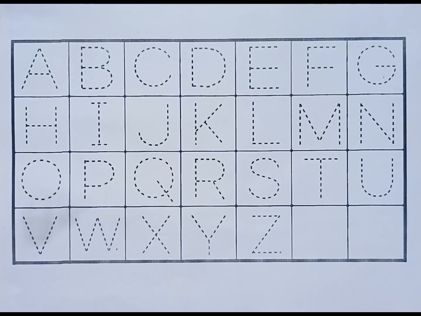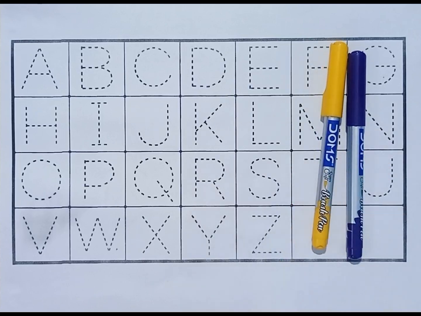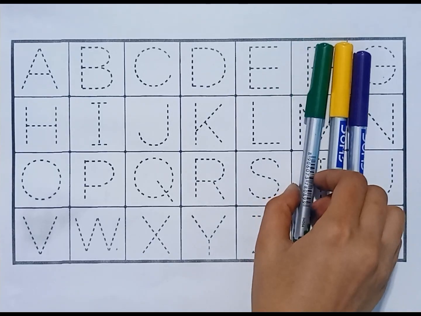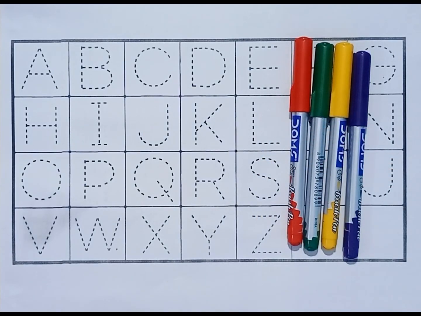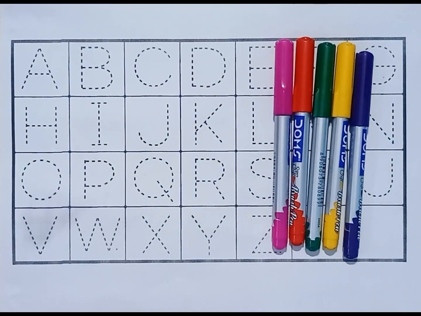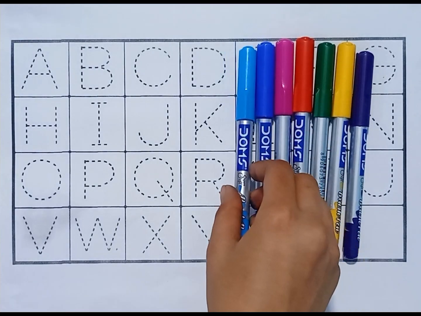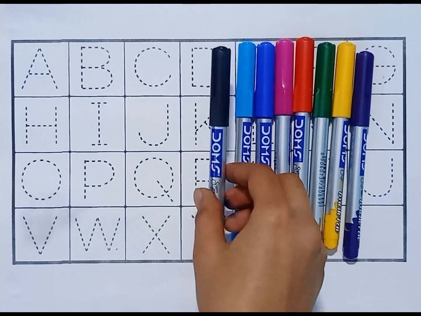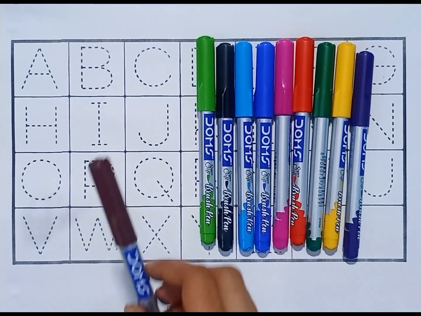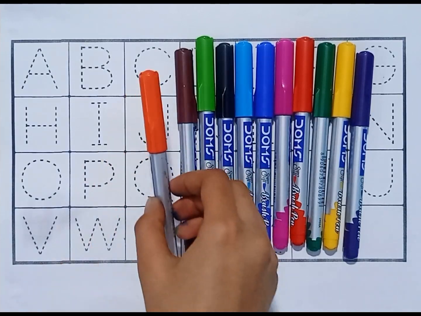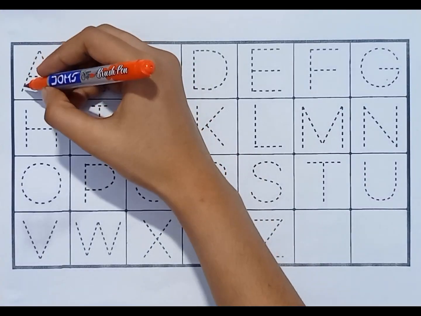Let's learn colors and alphabet. Purple, yellow, dark green, red, pink, dark blue, blue, black, green, brown, orange, light pink.